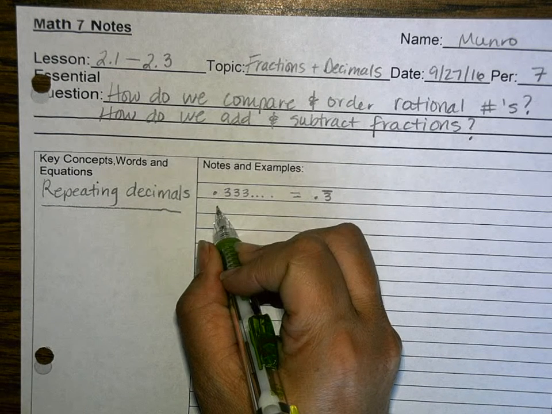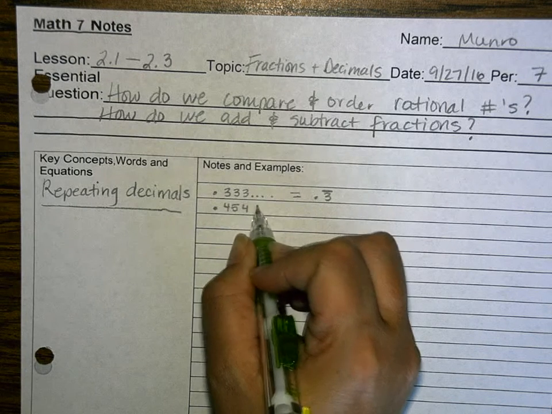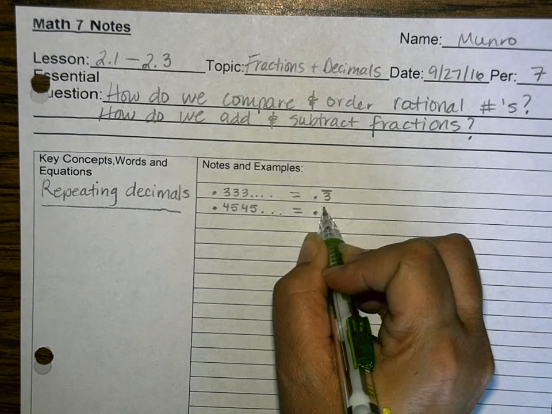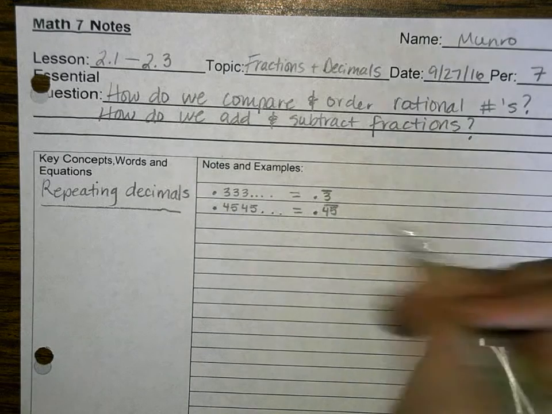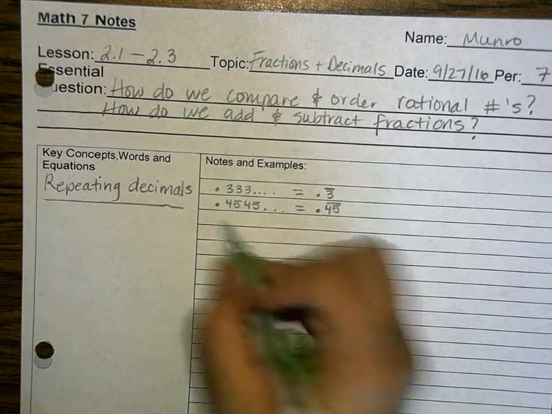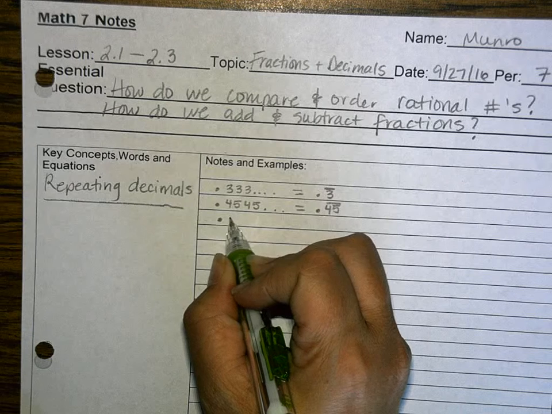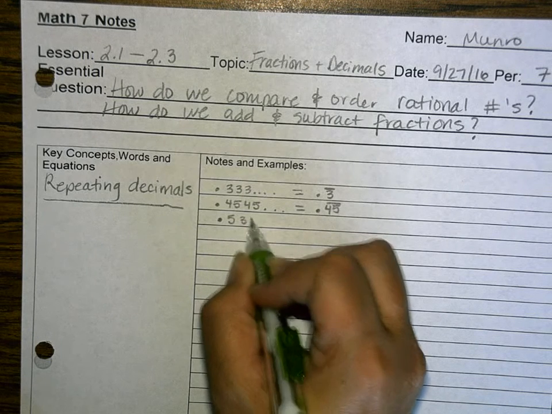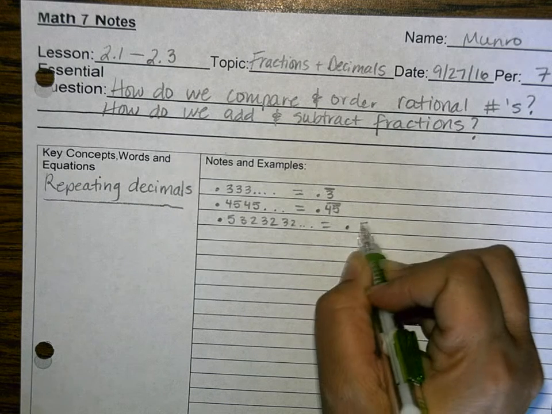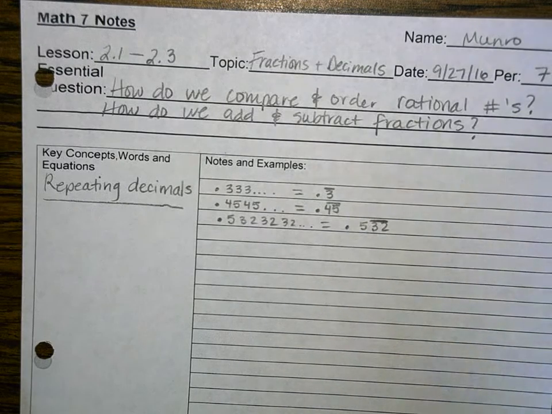And then we had another one that was like, I don't know, 0.4545..., so you put the bar over just the 45. And I know you did that in 6th grade too, so that's a little bit of review. You could also get one where you have a different number out here, so maybe it's like 5, and then you have 32, 32, 32, something like that. So you write that as 0.5, and then just the 32 has the bar over it. Simple stuff.